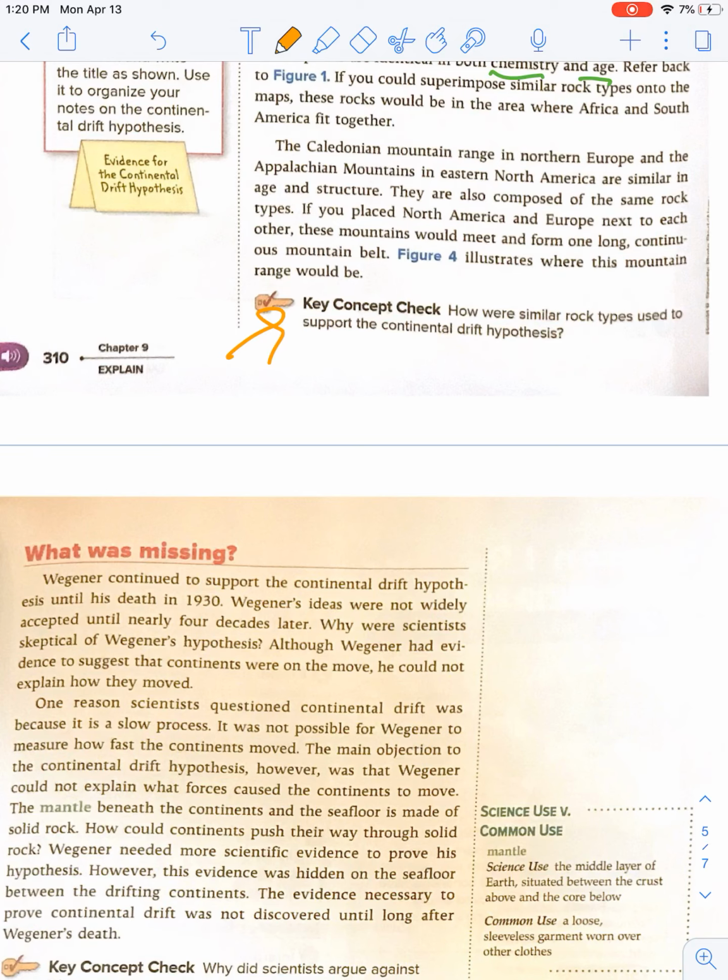Similar rock types in mountains, such as the Appalachian Mountains and the Caledonian Mountains, suggest that North America and Northern Europe were at one time connected as part of a single landmass. Likewise, similar volcanic rocks in Africa and South America suggest that these two continents were also joined.